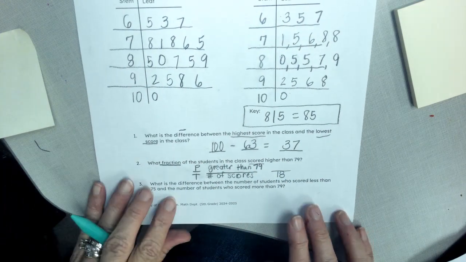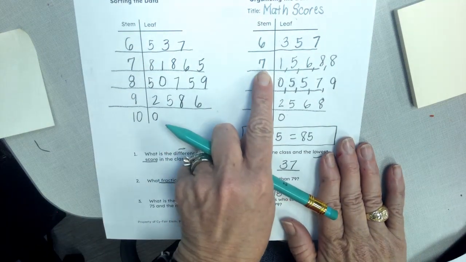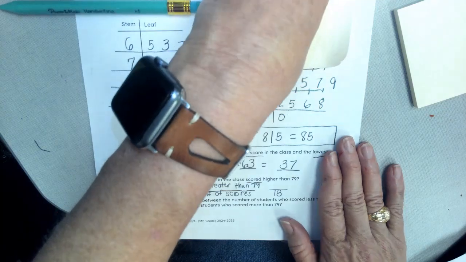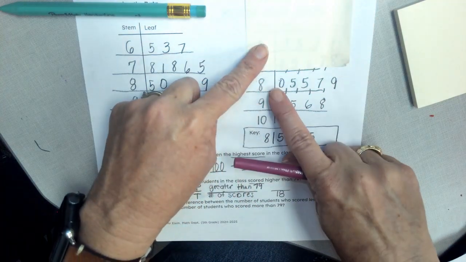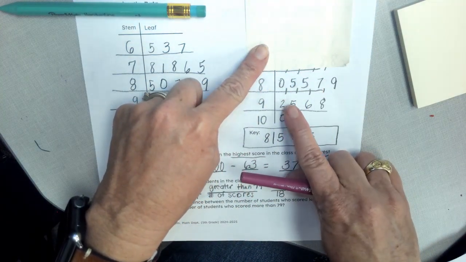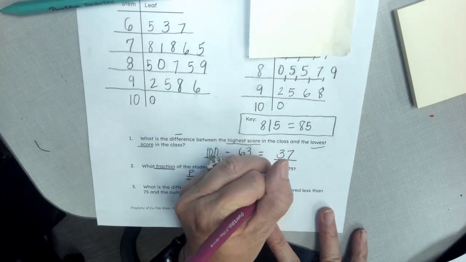How many were greater than 79? Well, when I go to the 7s and I look, there's not a 79. So I'm going to cover it with my sticky, and I'm going to count the scores that were greater than 79. 1, 2, 3, 4, 5, 6, 7, 8, 9, 10. That numerator is 10.